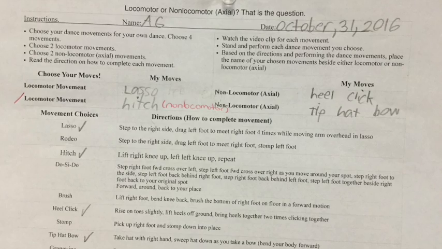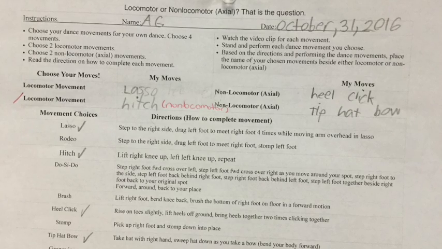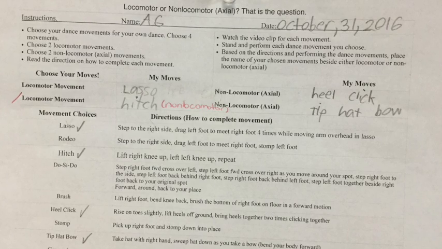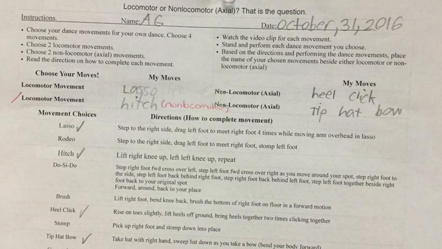Although 3 of his answers were correct, he was unable to explain to me why he chose the heel click and tip hat bow as non-locomotor movements.